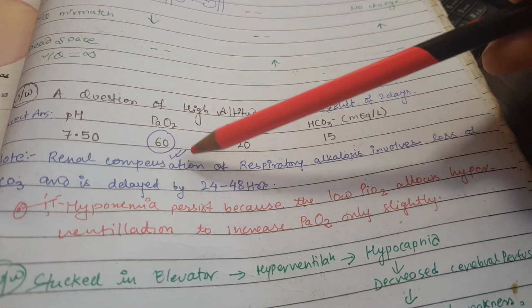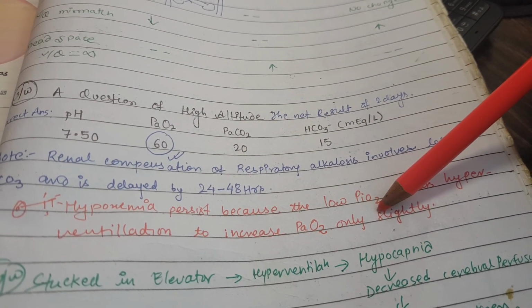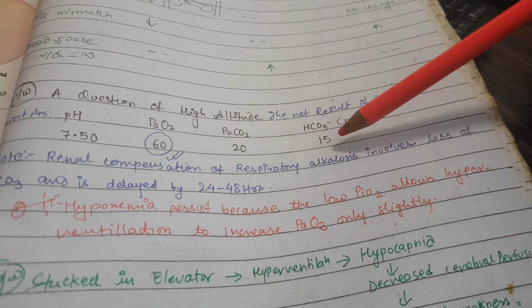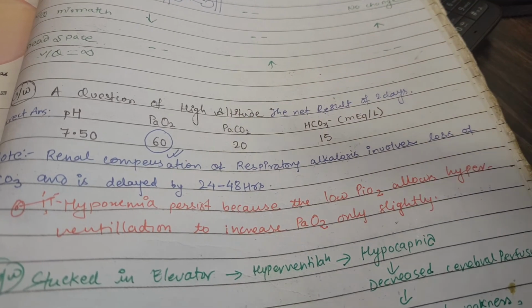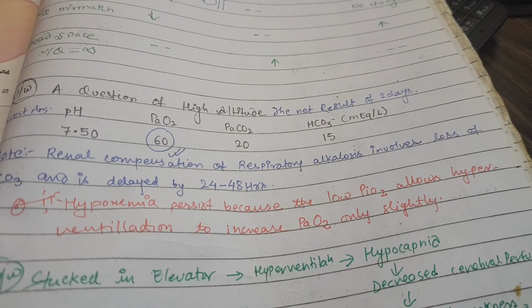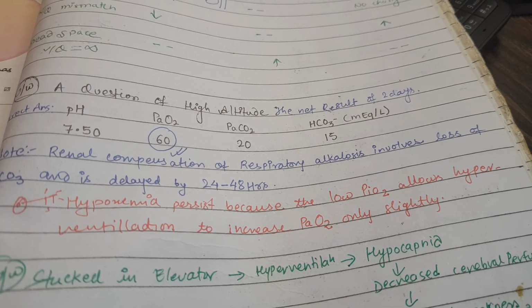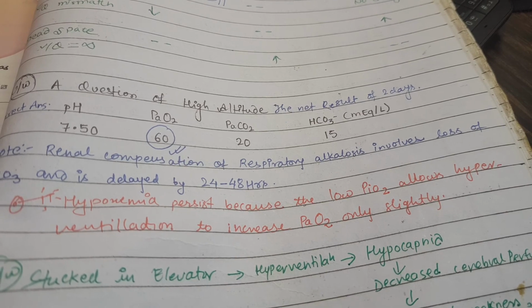You notice that PO2 is still decreased because the inhaled oxygen has a low partial pressure of oxygen. PaCO2 is decreased because of the hyperventilation, and bicarbonate is decreased because of the renal compensation, which is the kidney peeing out the bicarbonate. And tell me the drug which can augment that. Very good, acetazolamide, a carbonic anhydrase inhibitor.